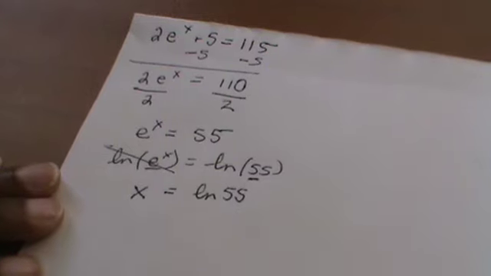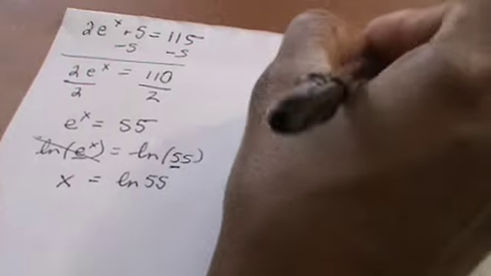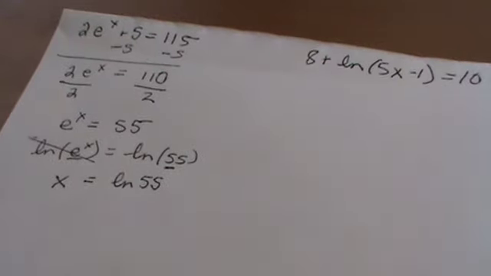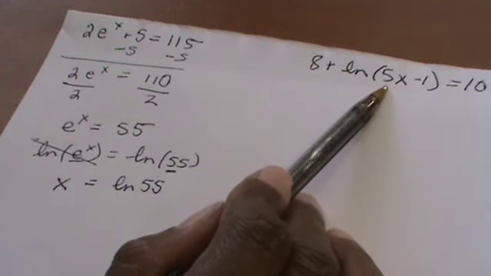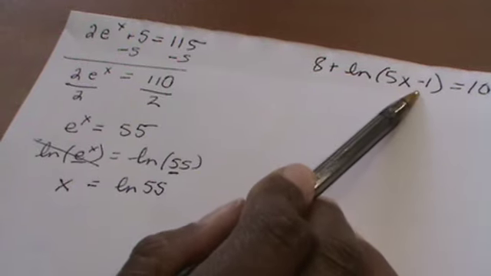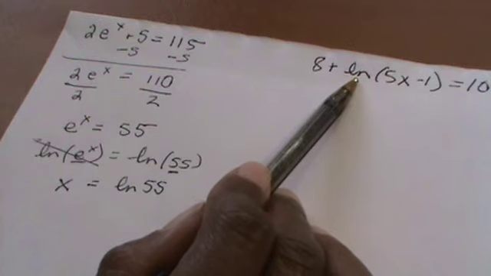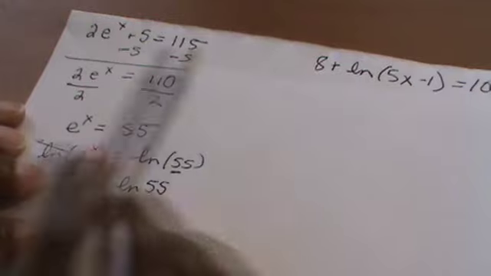Okay, so then what would happen instead if we had 8 plus the natural log of 5x minus 1, that quantity is equal to 10. So as I said, you need to work from the outside in. So the last thing I'll deal with is this 5 that is multiplied by the x. And then I'll deal with this subtracting of 1. And then before that, I will deal with the natural log, and before that I have to deal with the 8. Alright, so let's get to it.